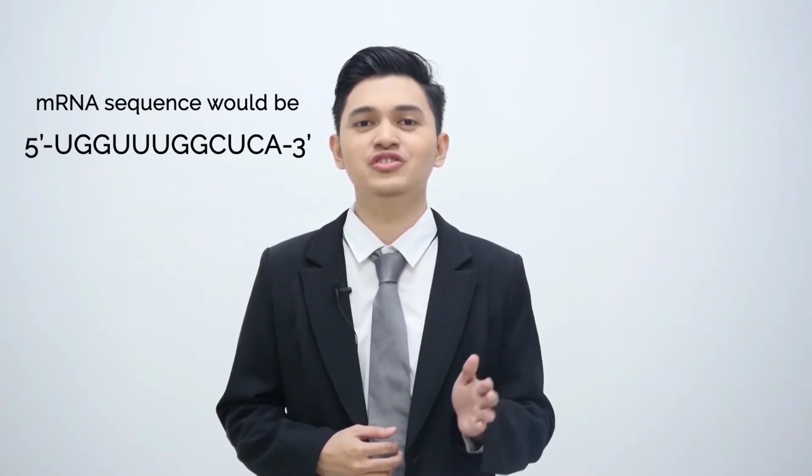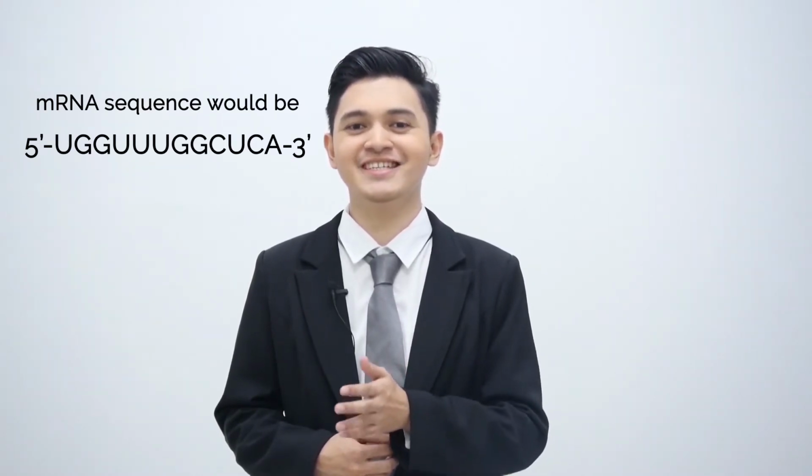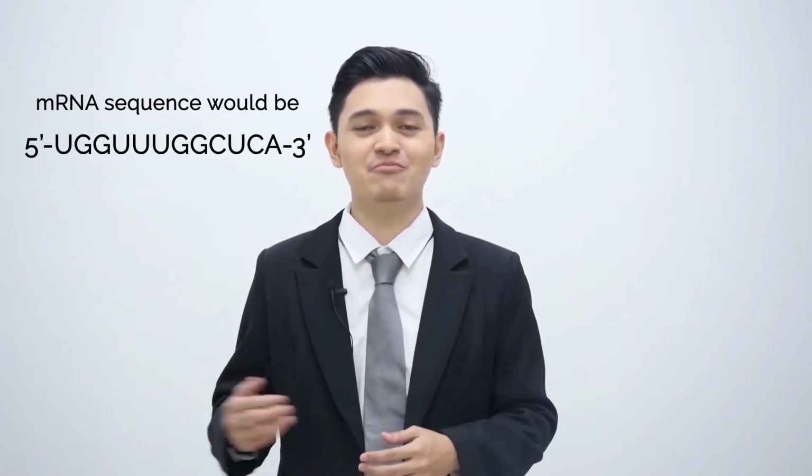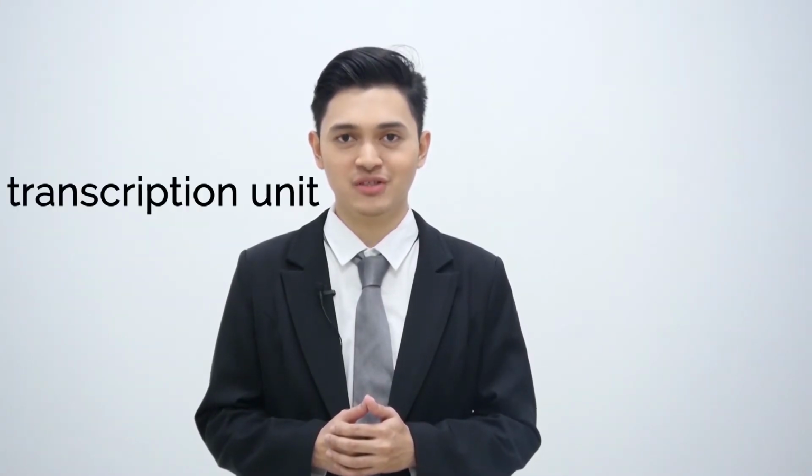So for example, we have 5' TGGCTCA 3', which is the non-template strand, and 3' ACCAAACCGAGT 5', which is the template strand. Our mRNA molecule sequence would be 5' UGGUUGGCUCA 3'. The length of DNA that is transcribed into an RNA molecule is called a transcription unit.